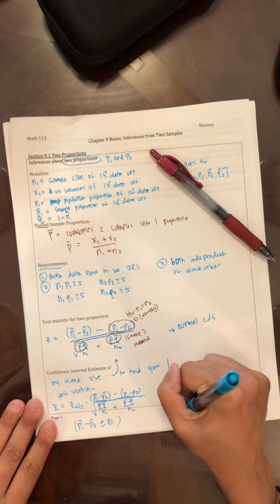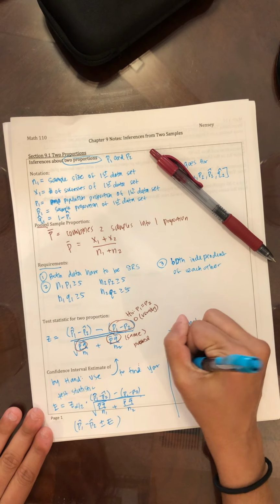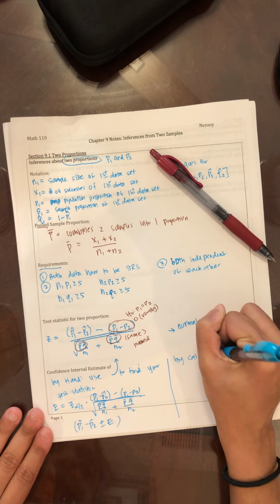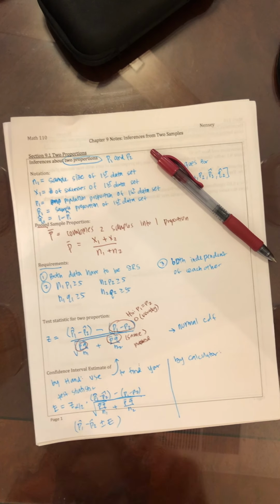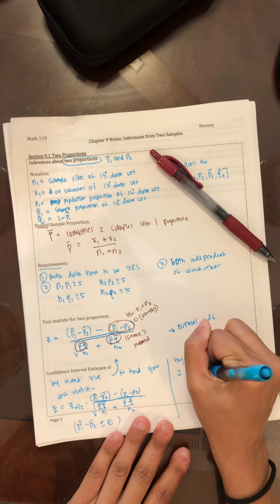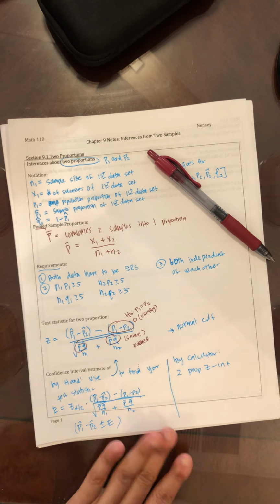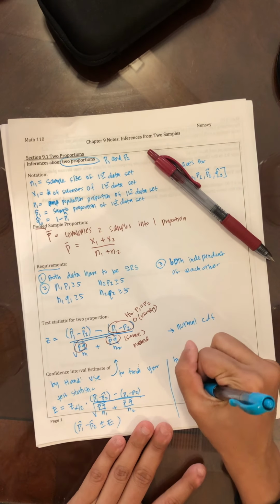Okay, if you're doing this by calculator, what are we going to be using? Well, if you look at all the tests, this is proportion, and there's 2 of them. So you're going to go ahead and do 2 prop Z int. Okay, and then you remember you always have to write out everything.